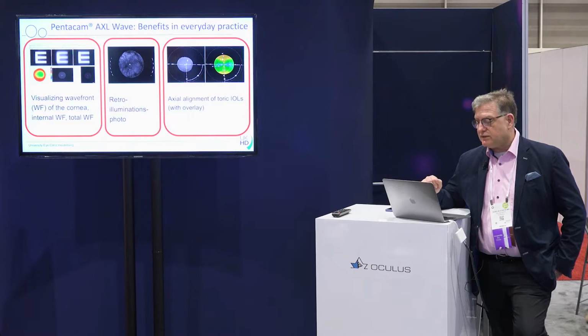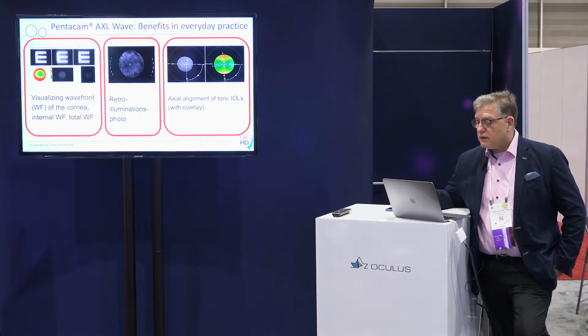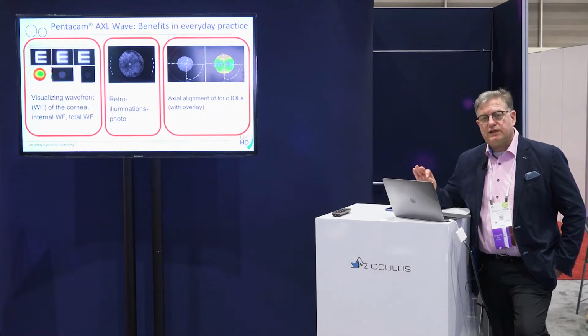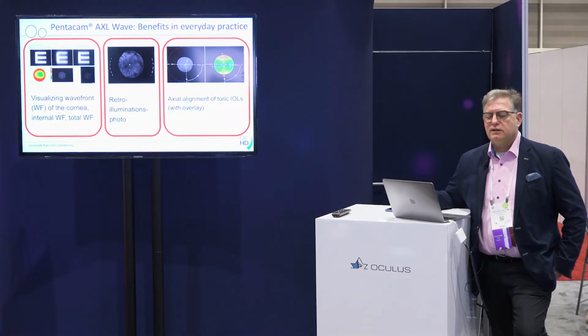Another thing which I like, and I will show you some cases, is that you can very nicely measure the axial alignment of a toric lens, due to the retroillumination photo. You can also do an overlay with the tomography, and then you see if your toric lens is really fixing the problem or not. So let's look at some cases.